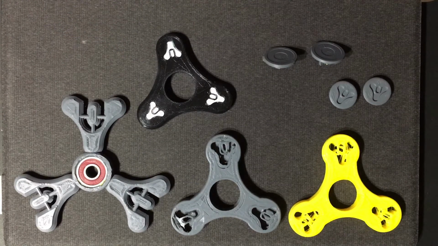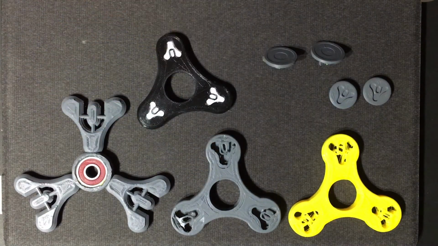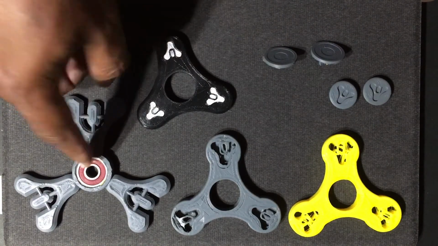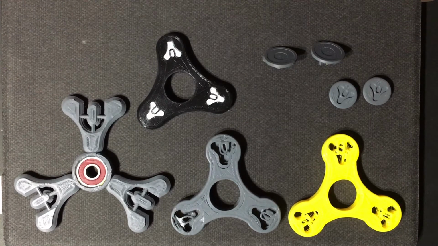Now the only thing I would tell you is about these holes here. Some of them are pressure fitted, or actually most of them should be pressure fitted, and it's kind of hard to get the bearings inside, but once you get them inside, you really don't want to take them out. Basically we're just going to take a hammer to it, and it should pop right in.